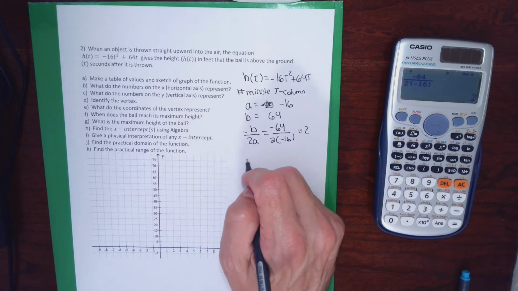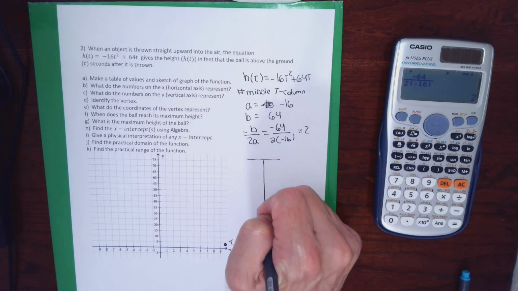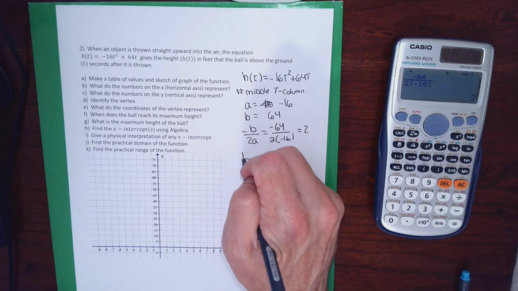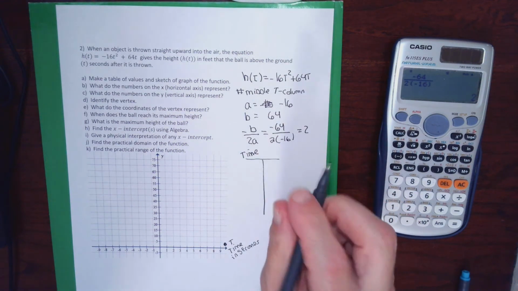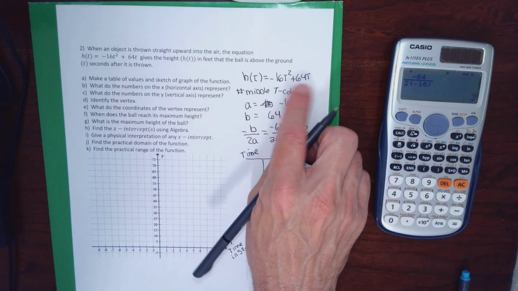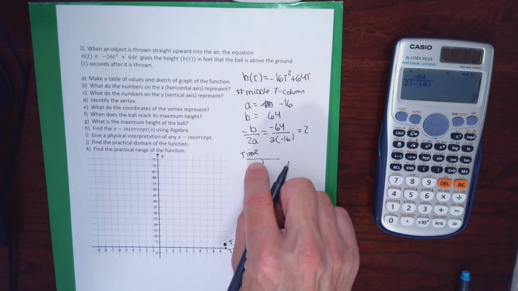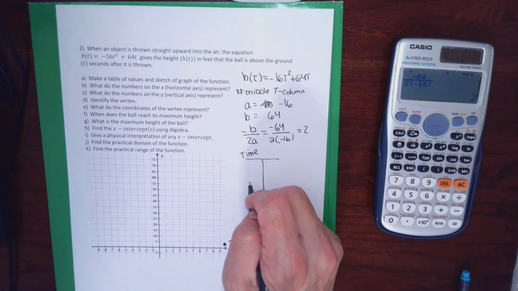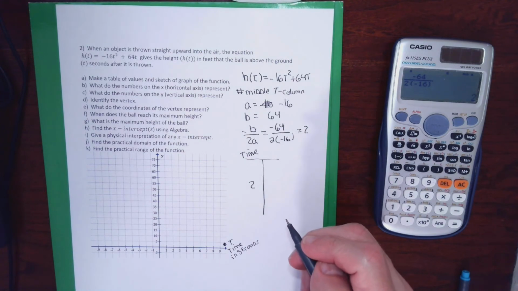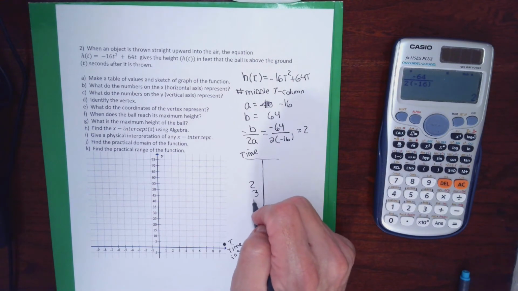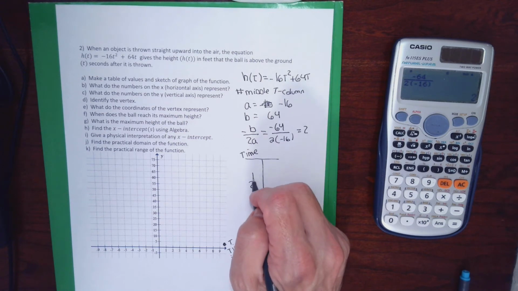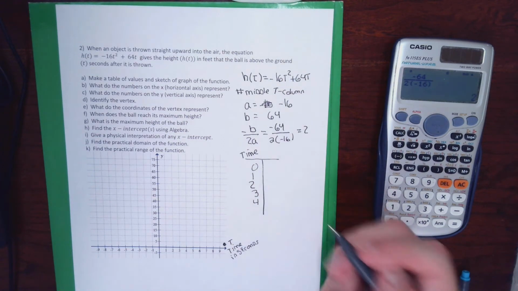I'm going to make my table, and I'm going to be super specific. I'm not going to write x, I'm not even going to write t. I'm going to write the numbers in the right-hand side, which are in the x position, representing time. I'm going to put 2 in the middle of the time column, which represents 2 seconds. I'm going to go bigger, which represents 3 seconds and 4 seconds. Smaller, which represents 1 second and 0 seconds.